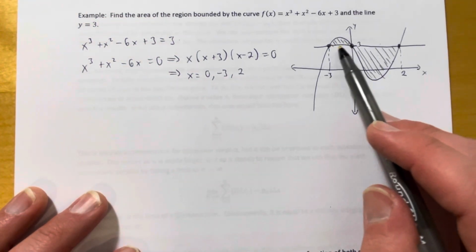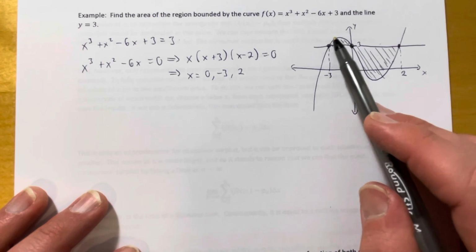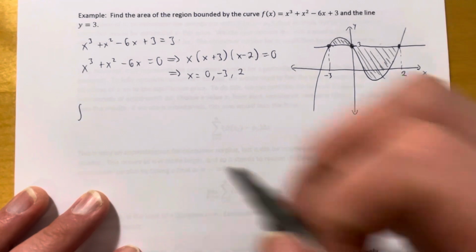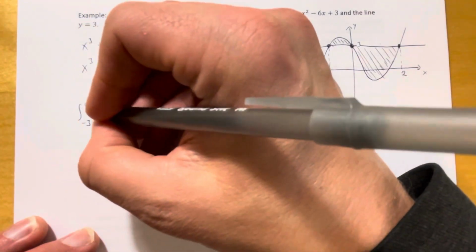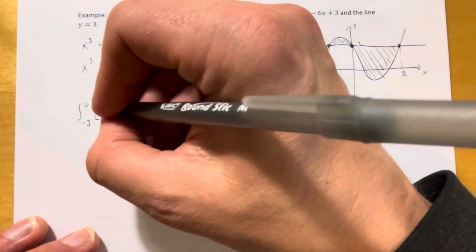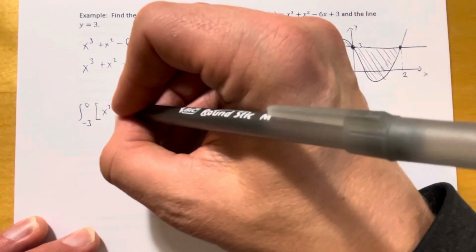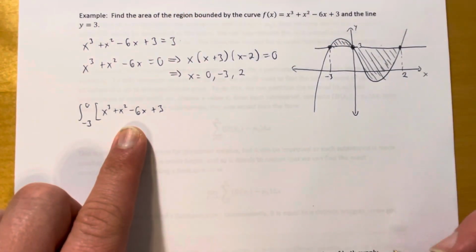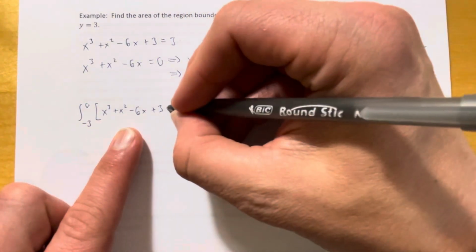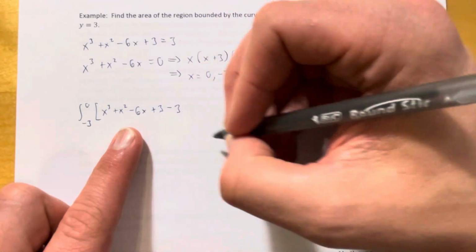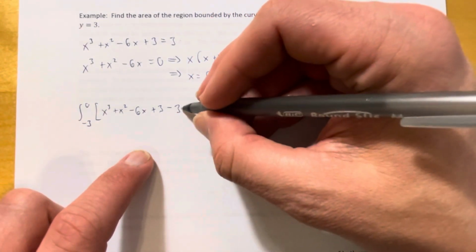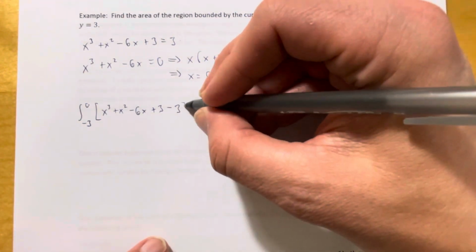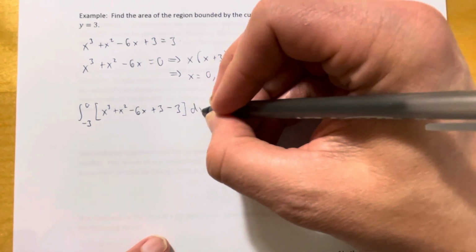So starting with this first integral here, I have to make sure I put the cubic function on top and the line on the bottom. Remember, we're integrating this one from negative 3 to 0. Cubic function is x cubed plus x squared minus 6x plus 3. There's my cubic function. Subtract the constant function, minus 3. I'm not putting parentheses around that, even though that's normally what I would do for this thing that comes after the minus sign, and that's only because there's only one term to worry about. So I won't run into any issues.